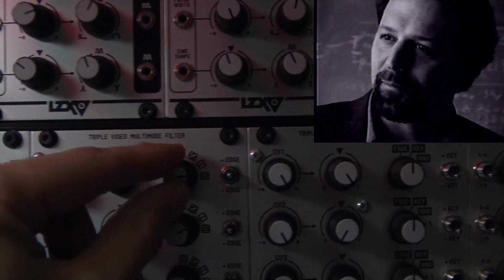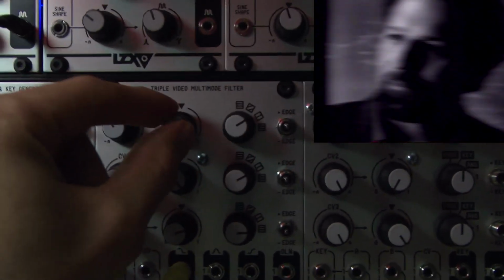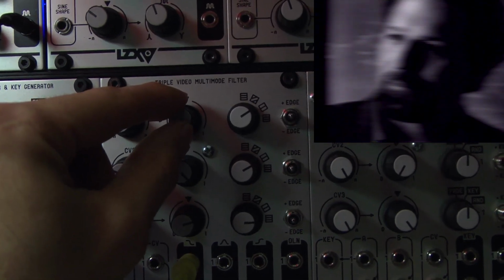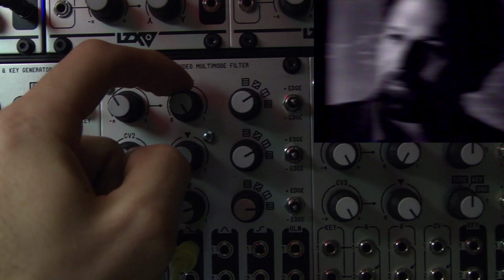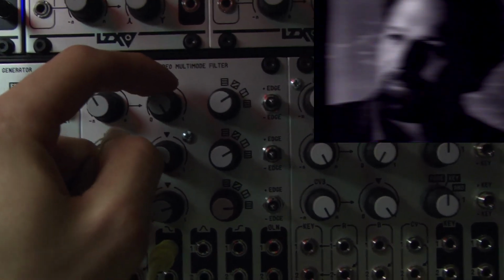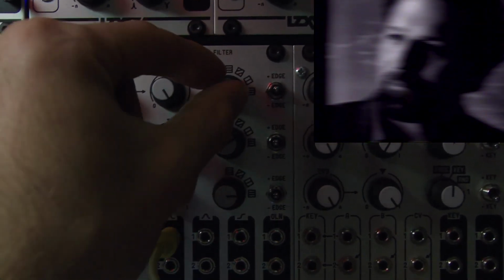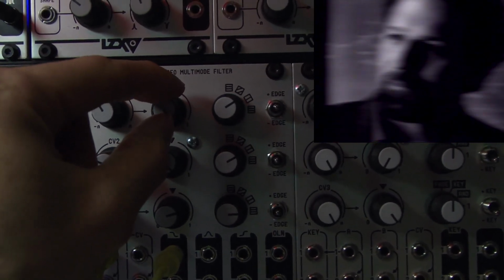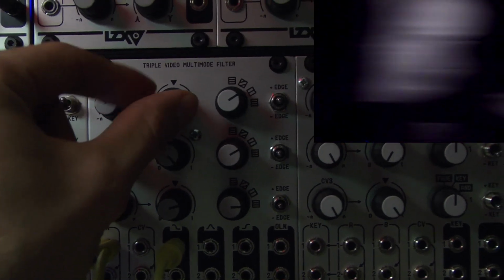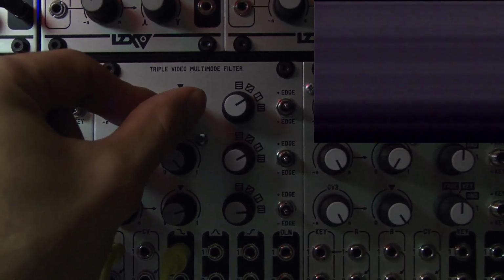If we switch down to lower frequency ranges, what you'll notice is that it's sort of limiting the bandwidth of what the filter can pass. So we can't pass higher frequencies because obviously we've moved down to a lower frequency cutoff. So it starts off with a much more dramatic filtering effect and gets increasingly more so as we pull through.